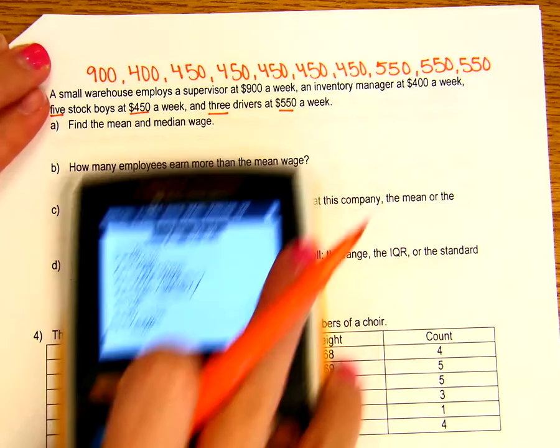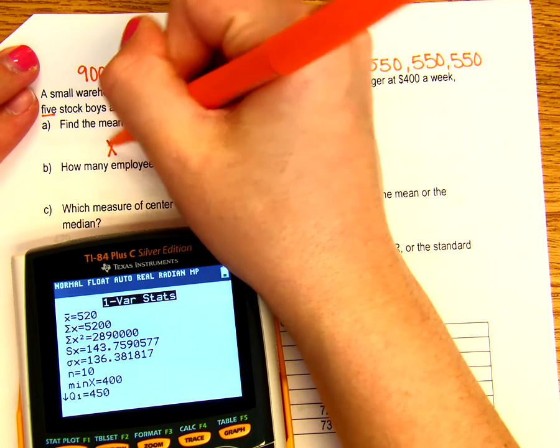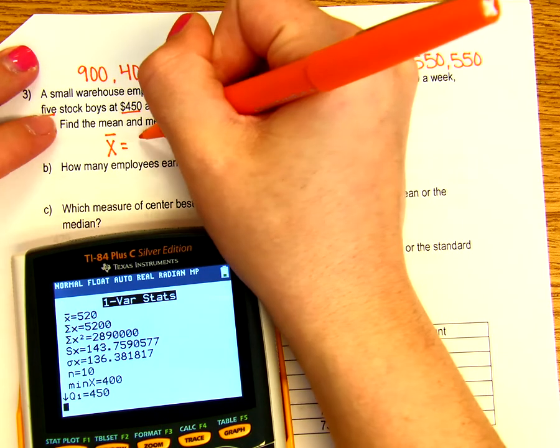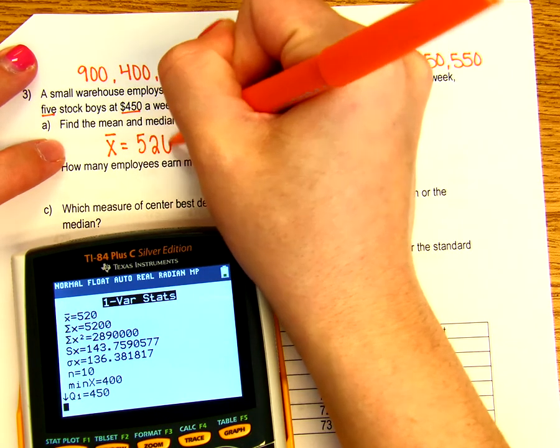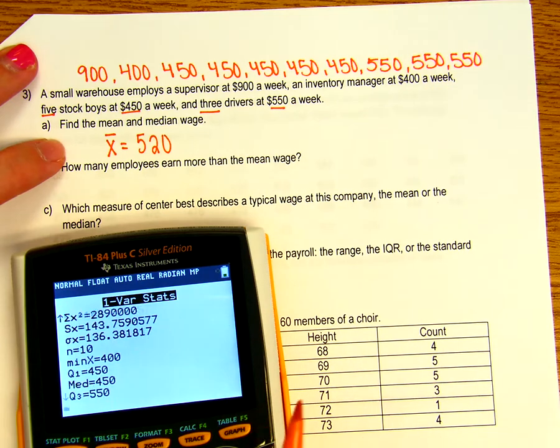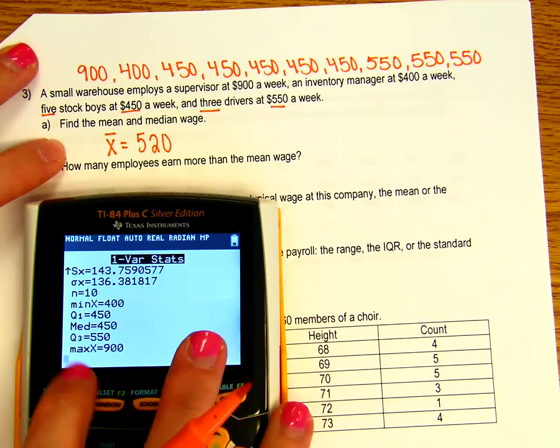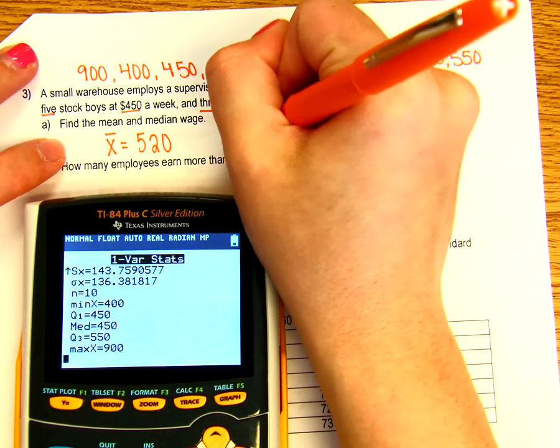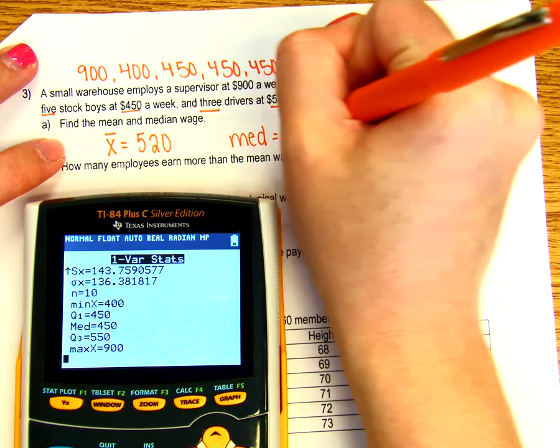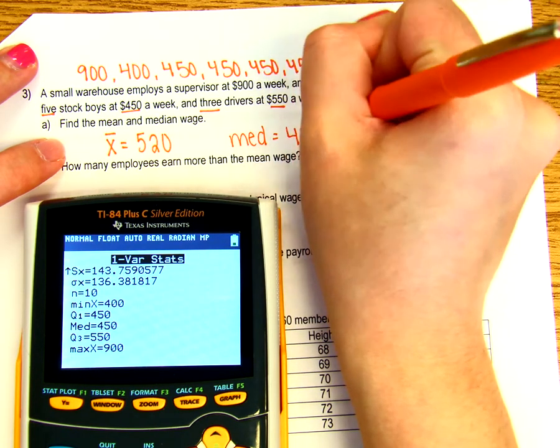So mean is always the first one here, the X with the bar on top of it. X with the bar on top of it is 520. Our median, if we scroll down here, 450, so our median is 450.